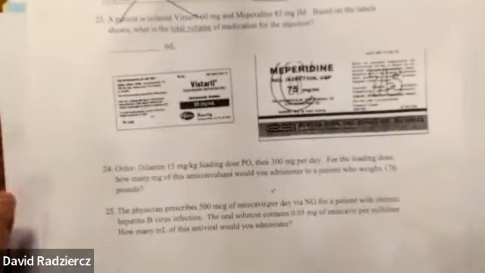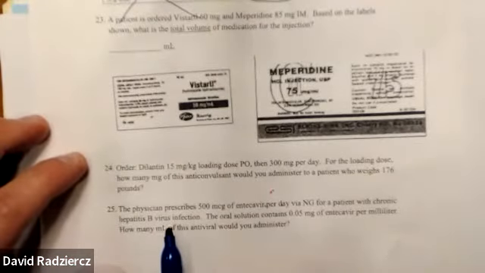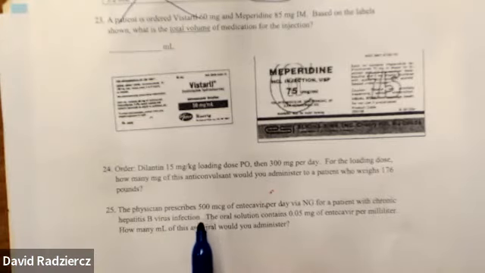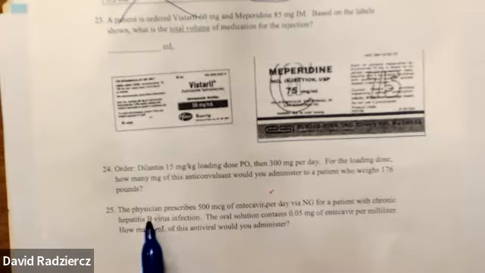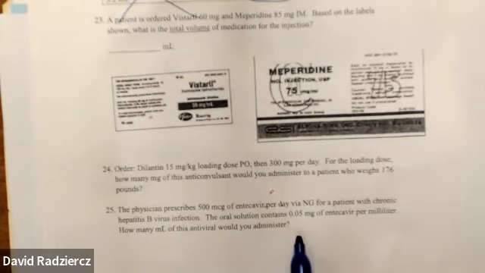25 is there. This is going to be one other conversion. We have 2 different units. We have micrograms and milligrams, but let me just read through this. 500 micrograms of entecavir has been prescribed. The solution is 0.05 milligrams per milliliter.